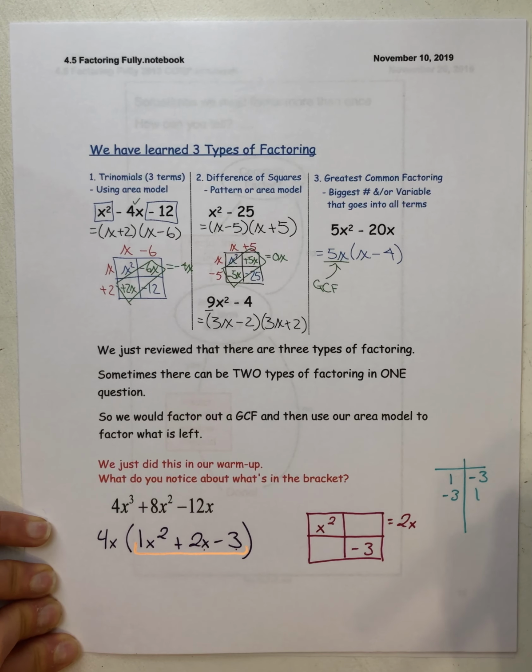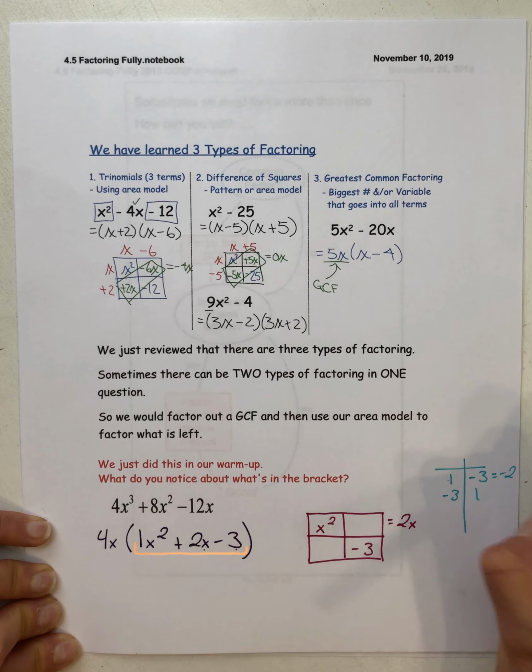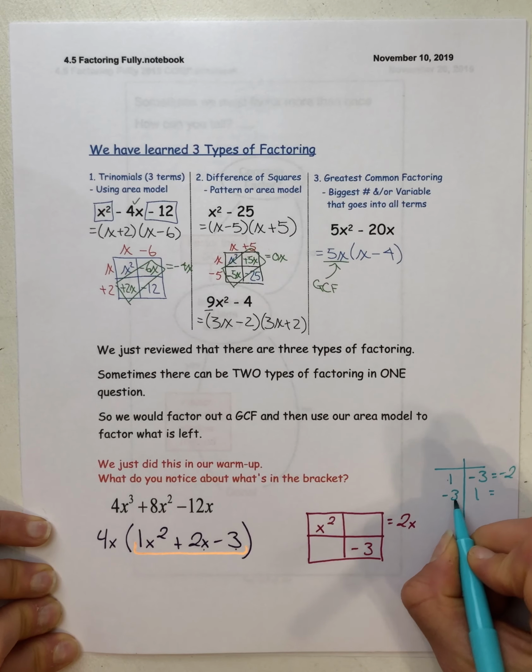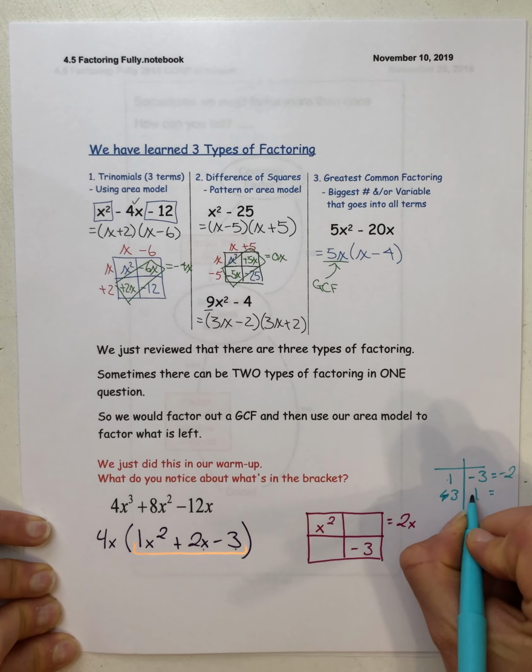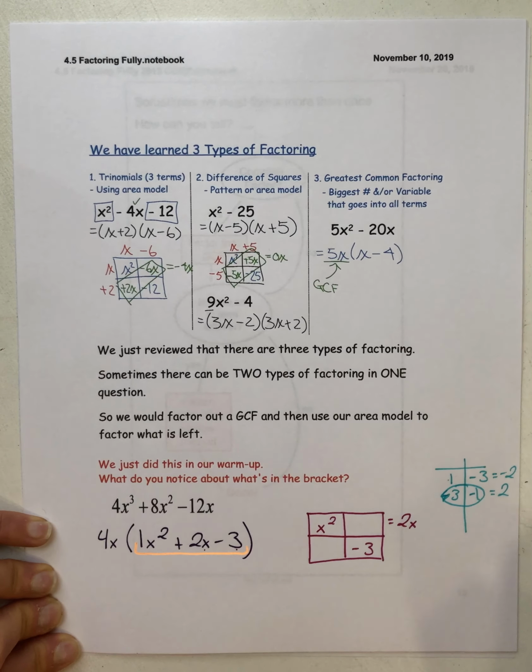And that's pretty much it. So, do these two added together give me 2? Oh, it gives me negative 2. Do these two add together? I guess there should be a negative. Do these two added together give me 2? Yep. So these are our numbers.